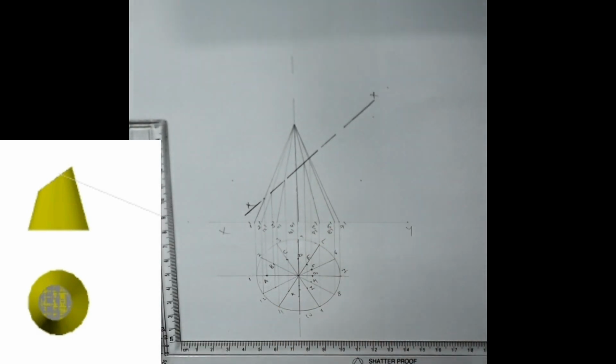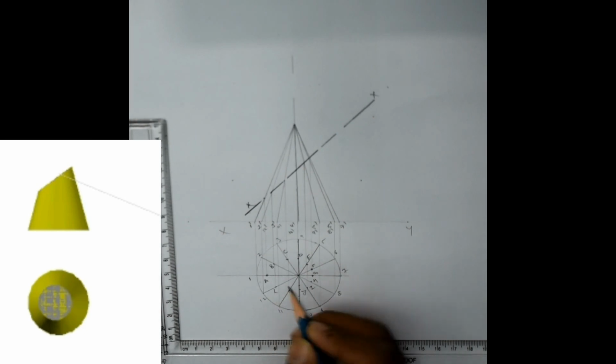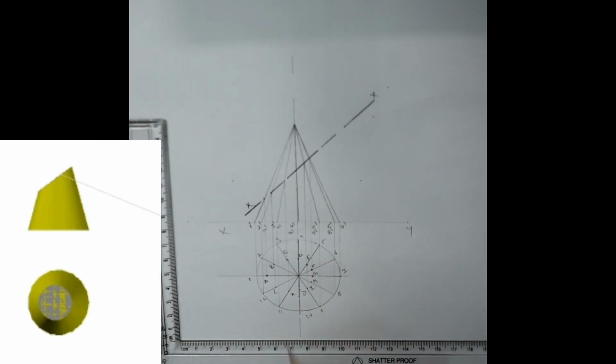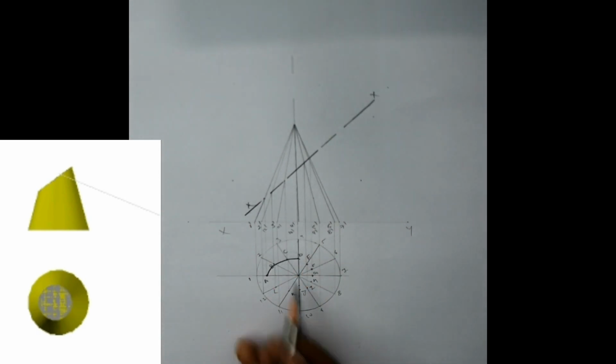Now you see that there are some points, say I, J, K, L. If you join all these points, you will get a shape similar to an ellipse. So we have got an ellipse, and we have to do the hatching here.